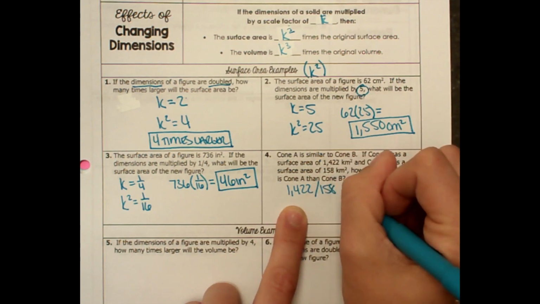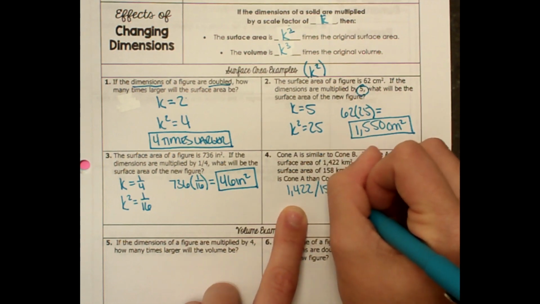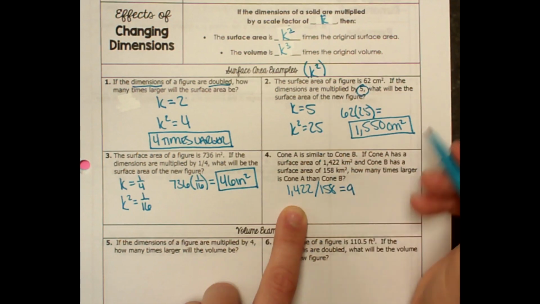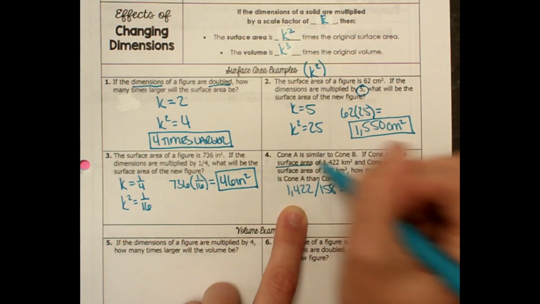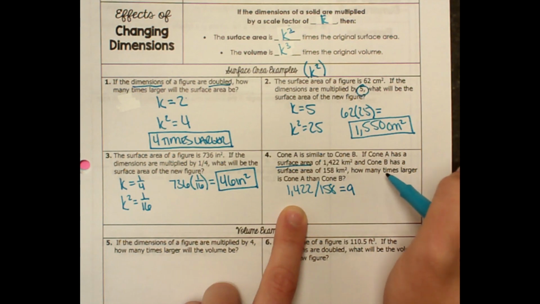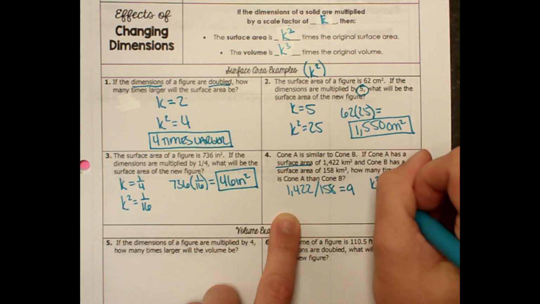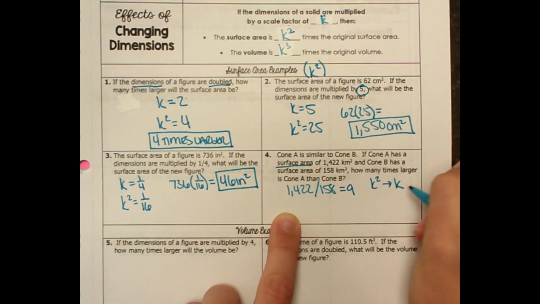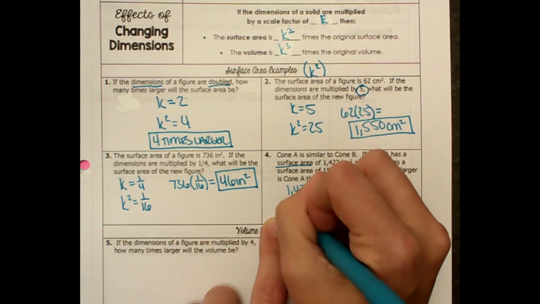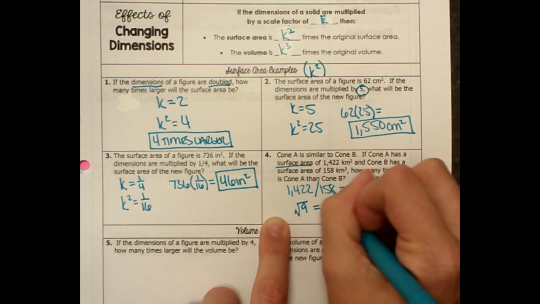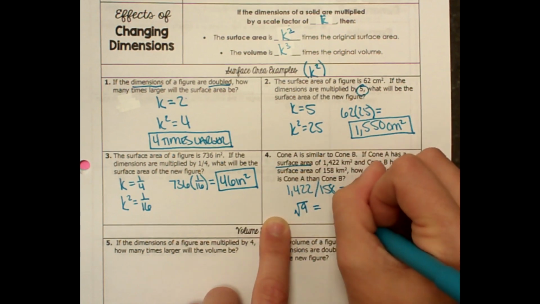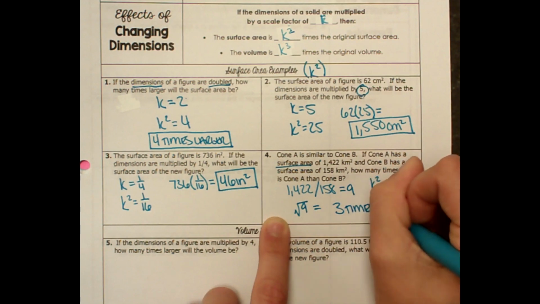When we divide them, we get 9 for the surface area. If that's our surface area and they want to know how many times larger cone A is than cone B, you have to go from k squared to k. To do that, you take the square root. Taking the square root of 9, we get that it is 3 times larger.